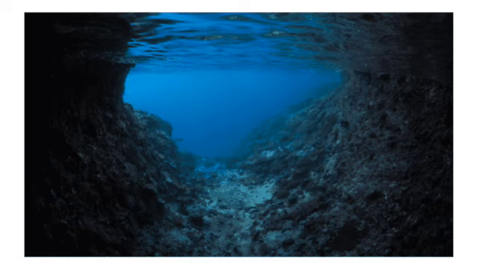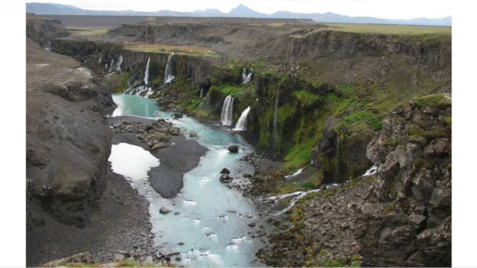Another place we see it is rift valleys. This is above water. The new crust comes up between the two continent plates, and if it becomes wide enough, it can turn into water channels.